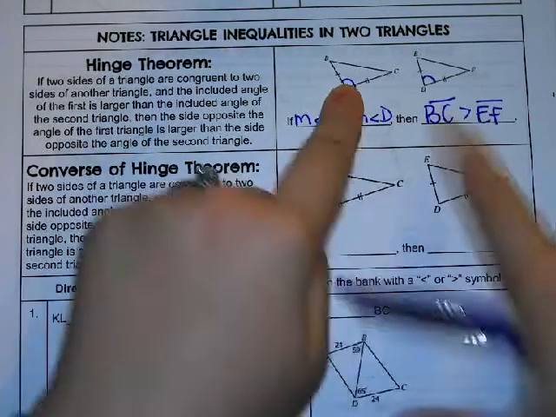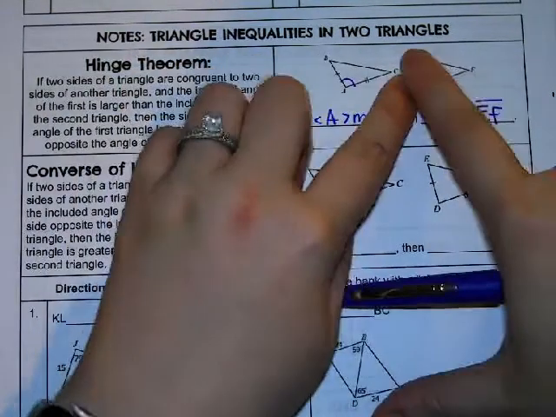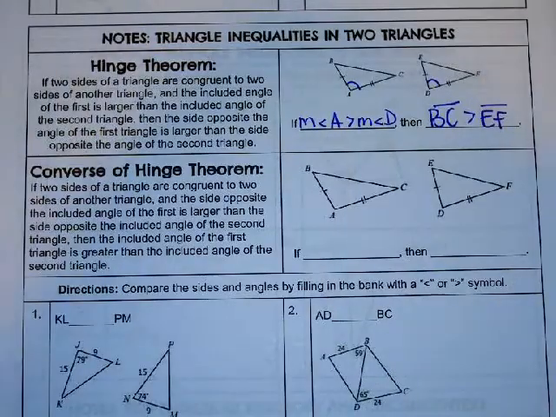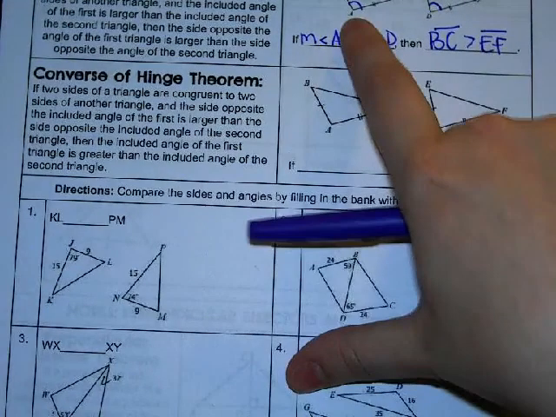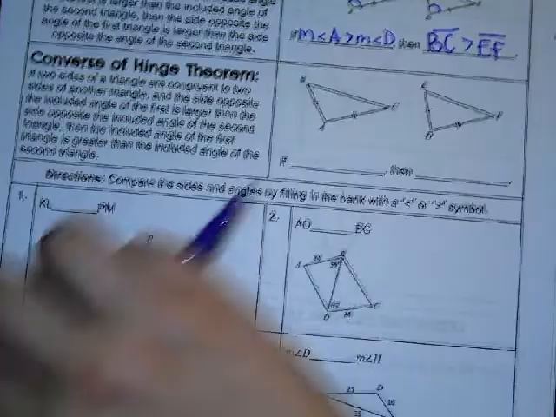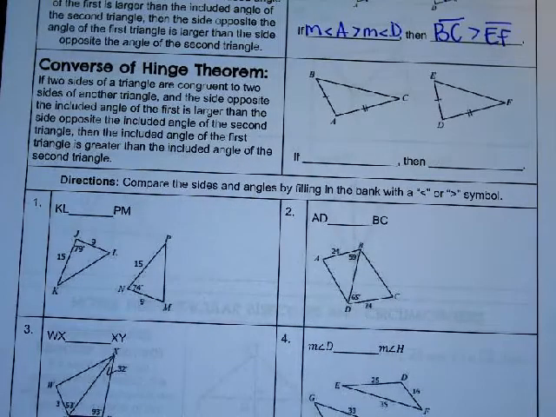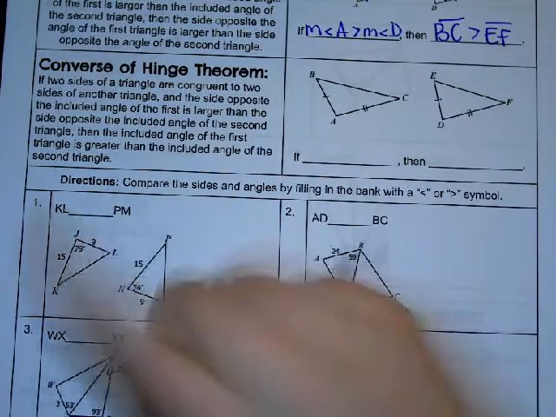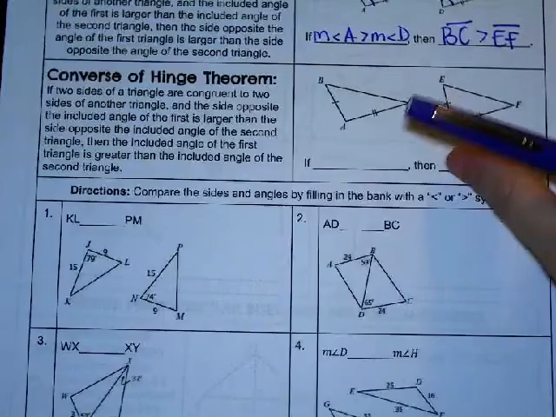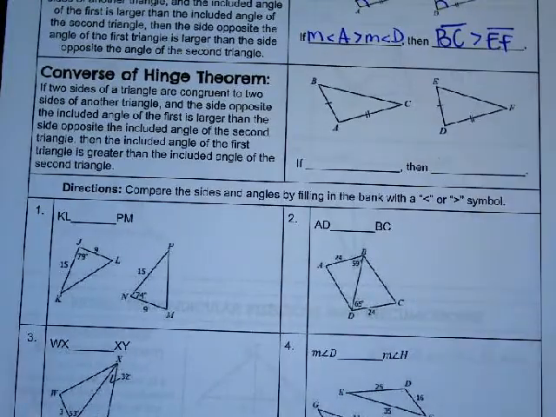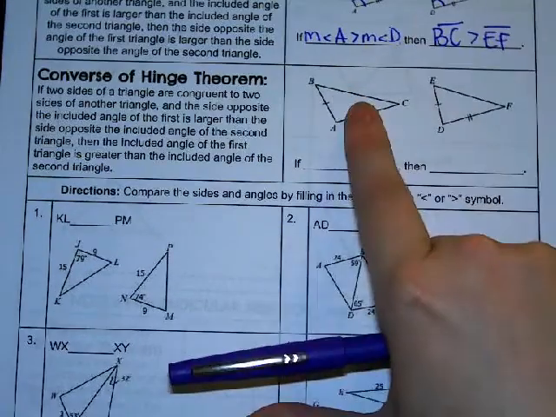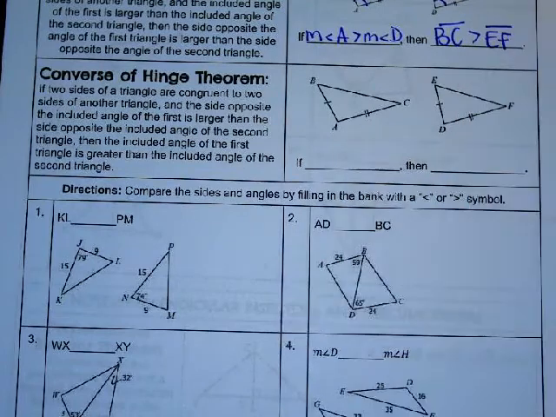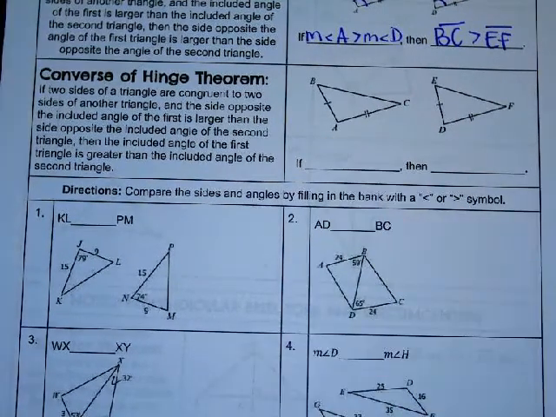So if this angle is bigger than this angle, then this side has to be bigger than this side. Remember, we can't assume anything in geometry, so this is just proving angle bigger, side bigger. Now the converse, if you think back to the logic unit, that was the opposite. So that means if two sides of a triangle are congruent to two sides of another triangle, and the side opposite is bigger in the first triangle than the second triangle, then angle A would be bigger than angle D.